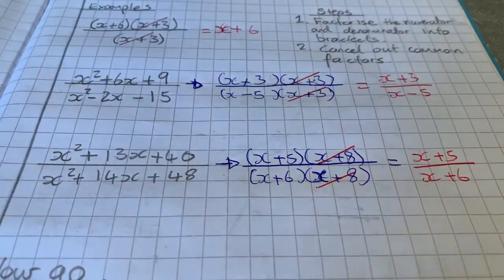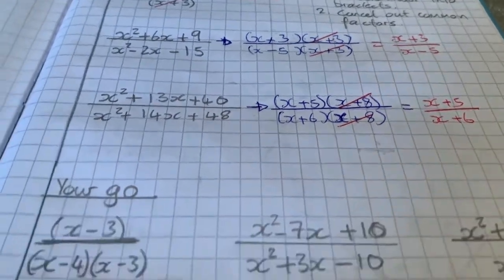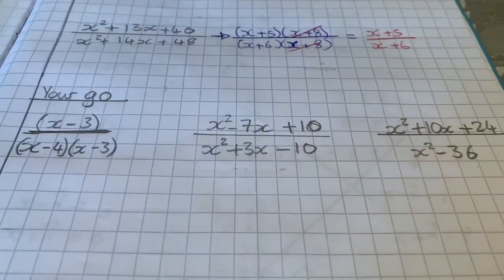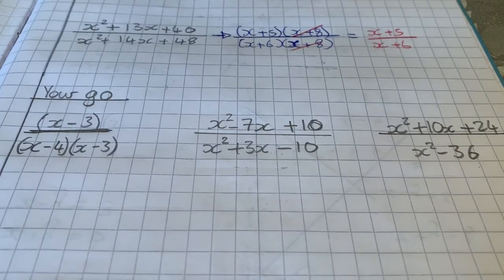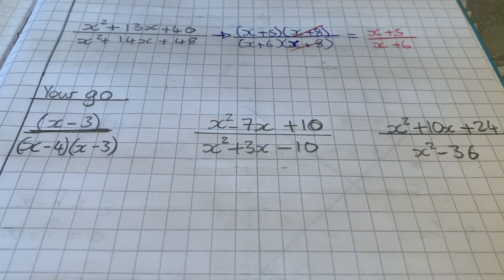Moving on now to three examples for you to give a go. Pause the video, give them a go, and then I'll go over the answers for you.